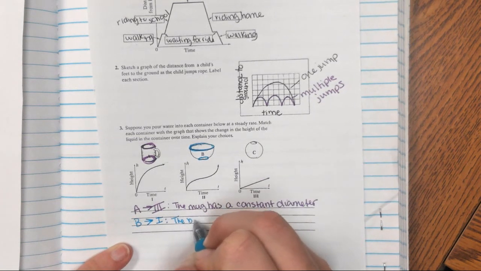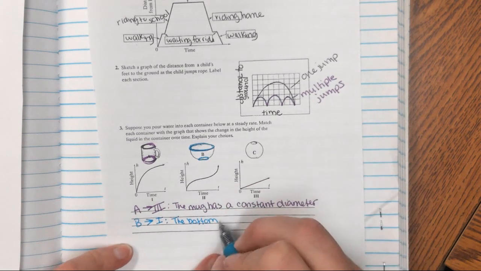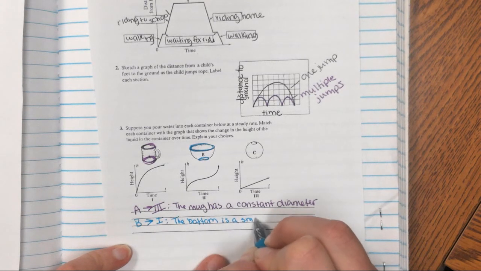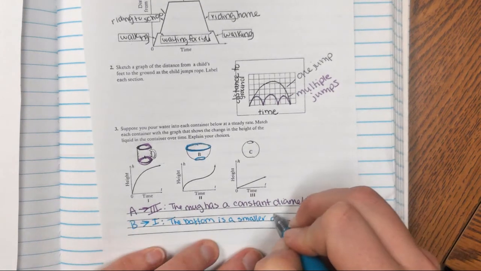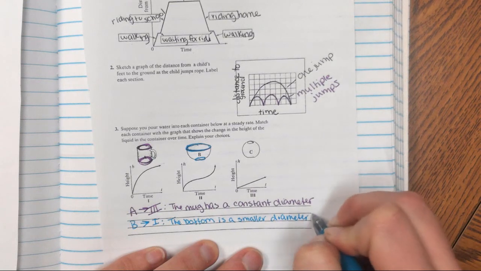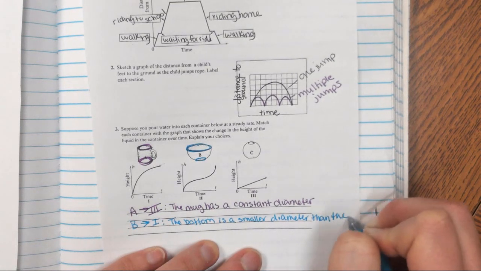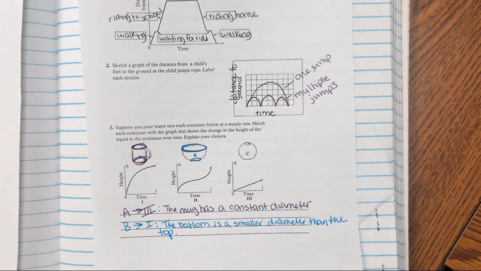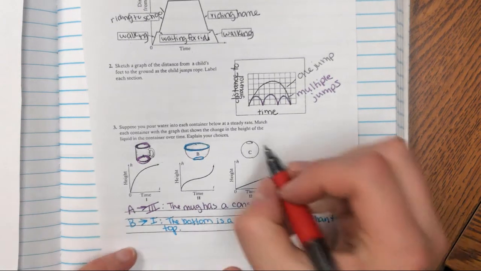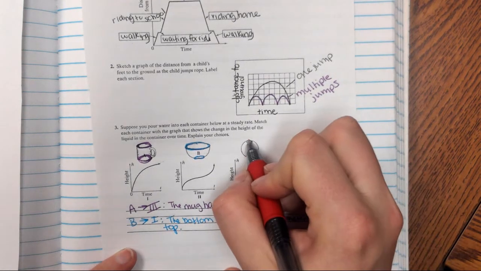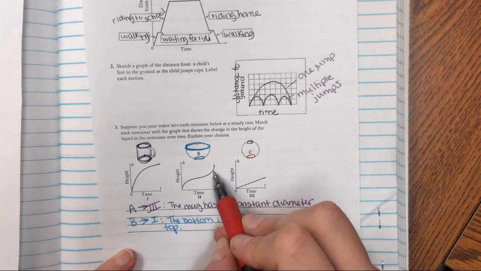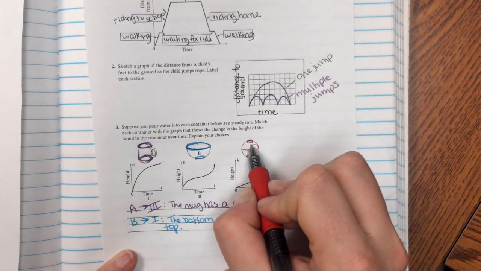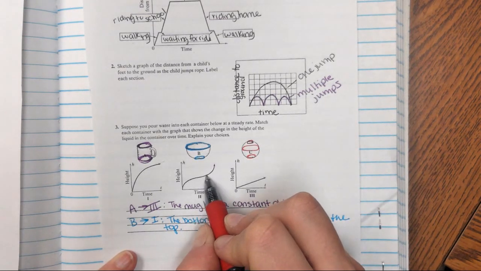So the bottom is a smaller diameter than the top. And that means that graph 2 has got to match with C. If I look at this, it kind of makes sense. The diameter at the bottom of this container is similar to the diameter at the top. And then in the middle I have a larger diameter, so notice I kind of slow down in the middle.